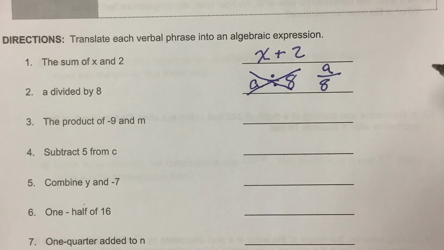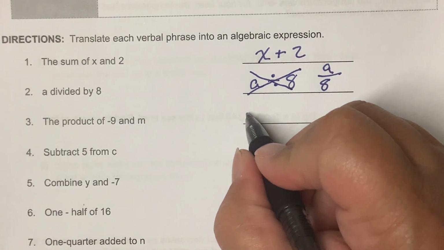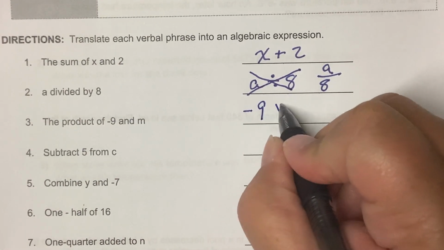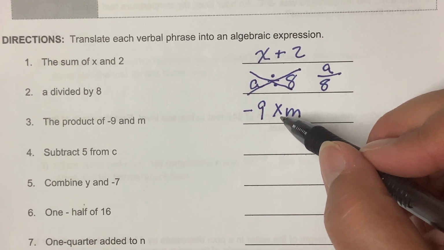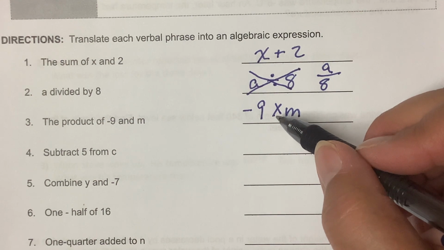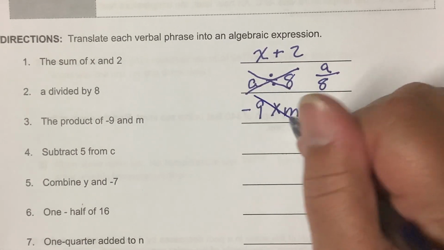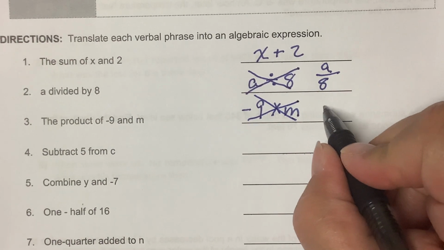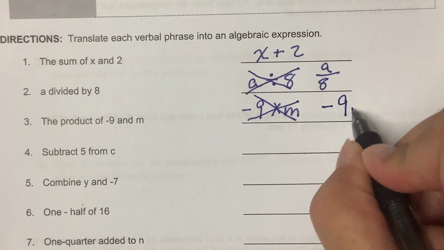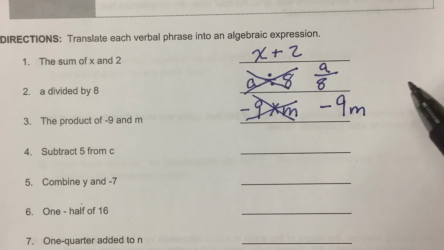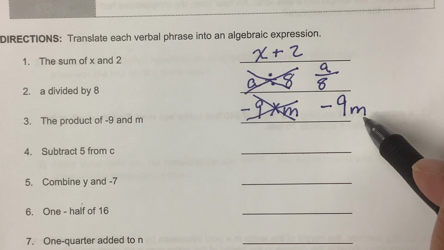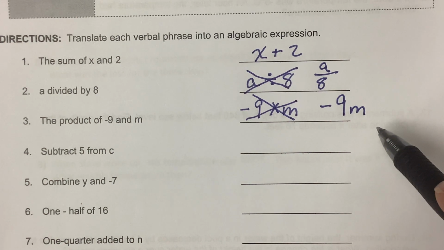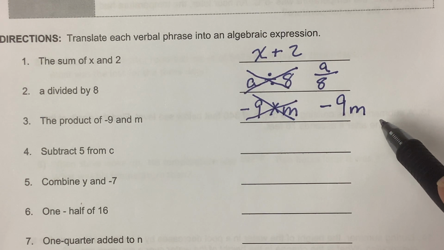The product of -9 and m. Product is multiplication. And I know you really want to write it like -9 times m. That x there, what could that be? That could be another unknown. That could be another variable. So I don't want to use that. I'm going to get rid of that altogether and just write -9m, because traditionally in algebra, a number next to a letter means multiplication. Now I know there are a lot of people who just want to put that dot in between the negative. You don't need it. Don't add stuff you don't need.